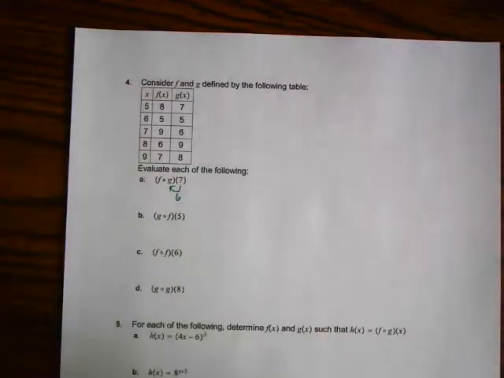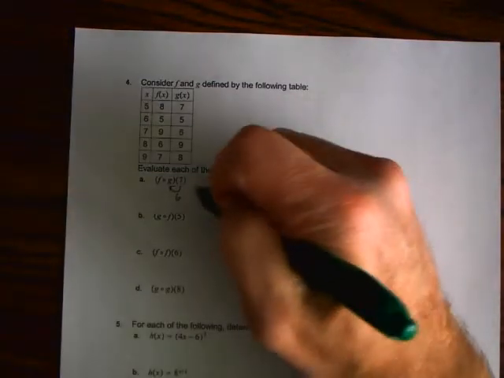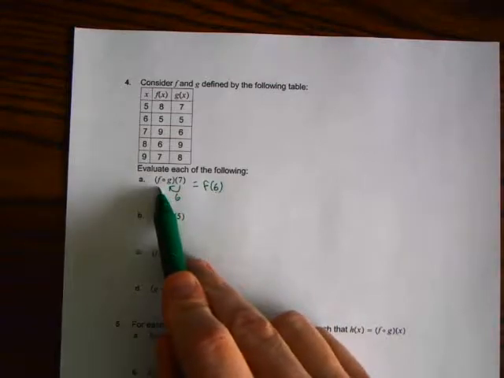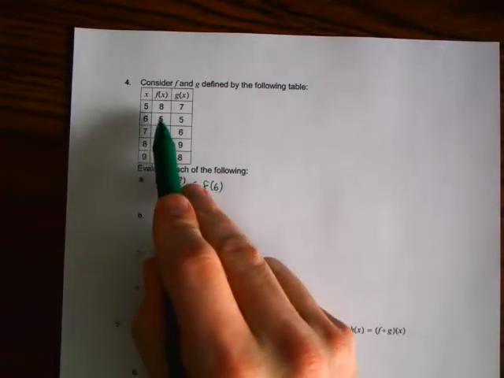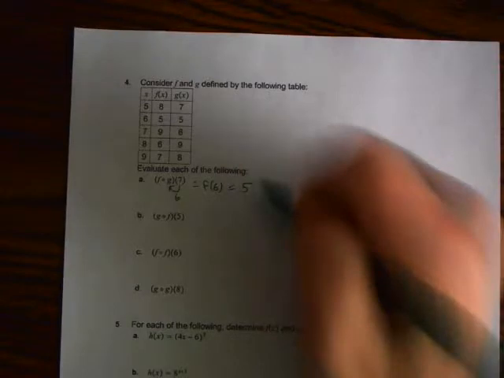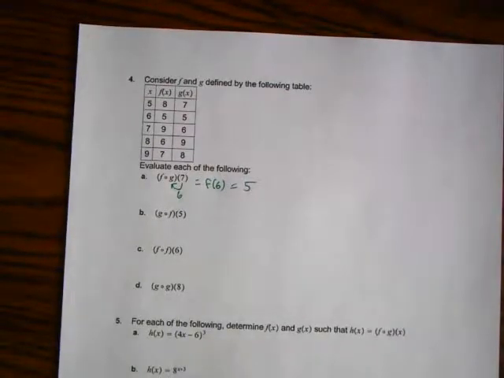So it's not like I have a formula that I have to work out. So now I take 6 and I plug it into the f formula. So I go to the table, there's where 6 is, plug it into the f, I get 5. So the fact that I have a formula isn't a big deal. It's actually kind of simple. I like it, not having a formula.